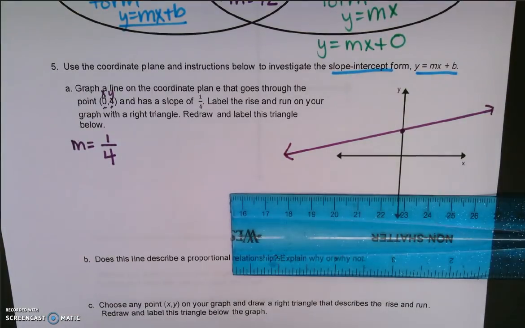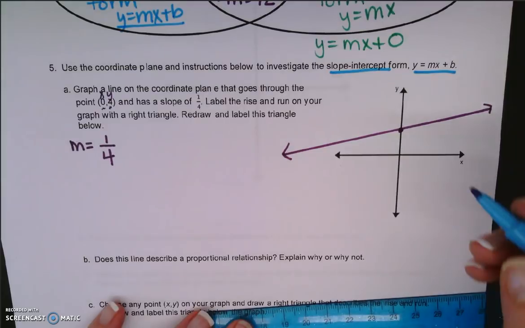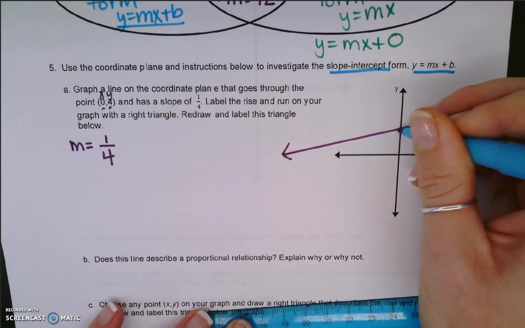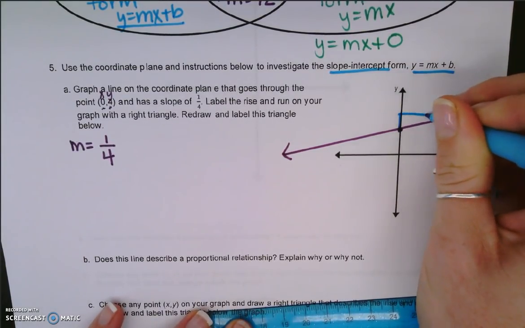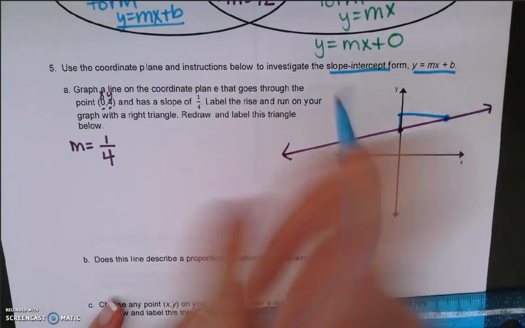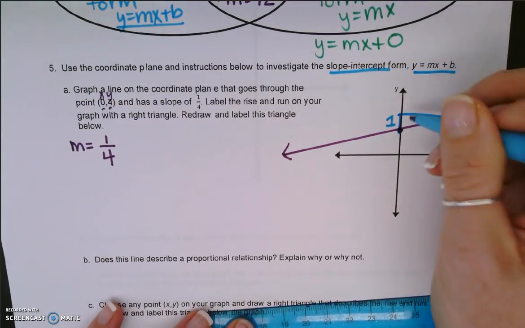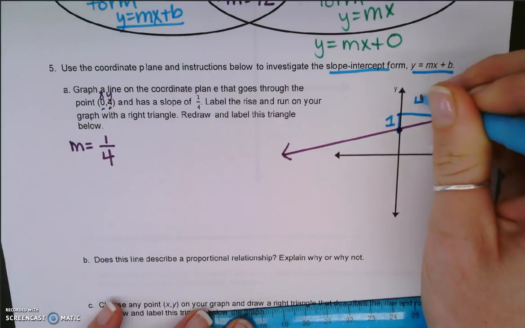And I'm going to draw my right triangle to show my slope. So I'm going to go up and over on my line. How much did I rise? Well, my rise of my line is 1, always going from your y-intercept, and the run of my line is 4.